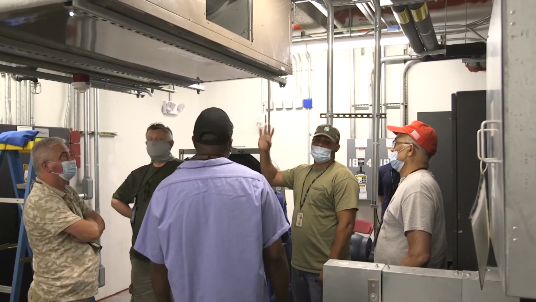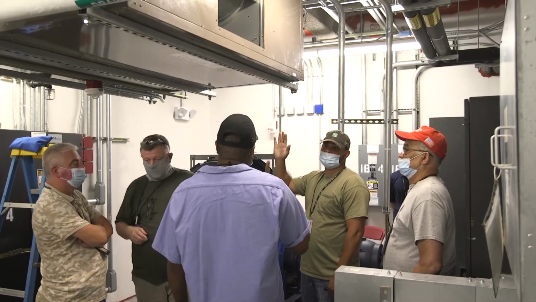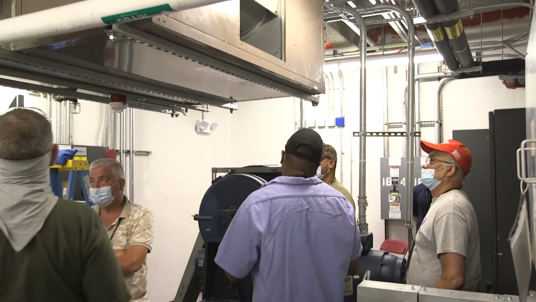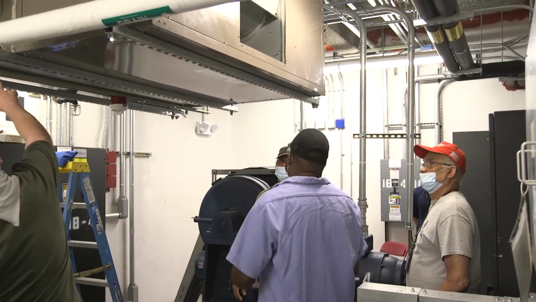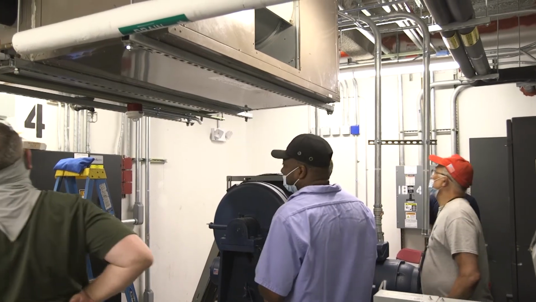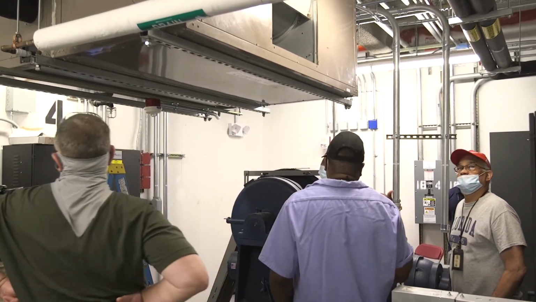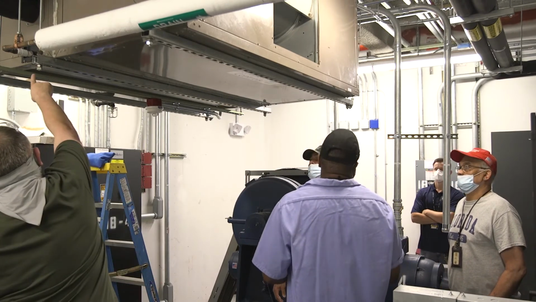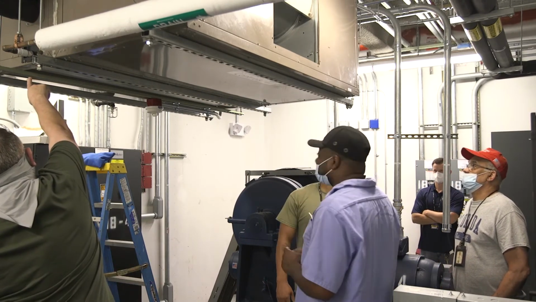This unit, cooling only? Cooling only, but has the potential to do heating. But it's a cooling only application. But it is a heat pump. Once it has a reversing valve in the outdoor unit, it's a heat pump, once there's a reversing valve present.